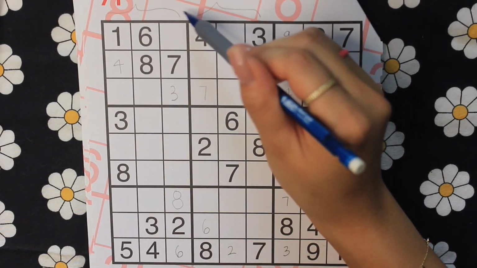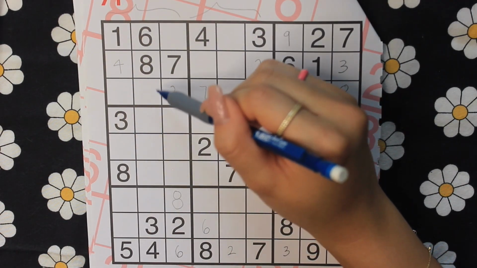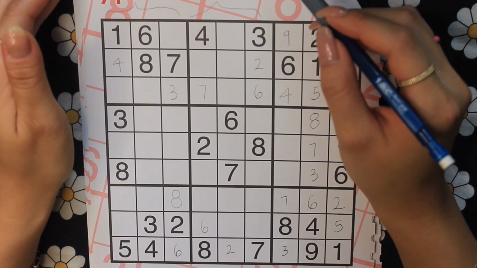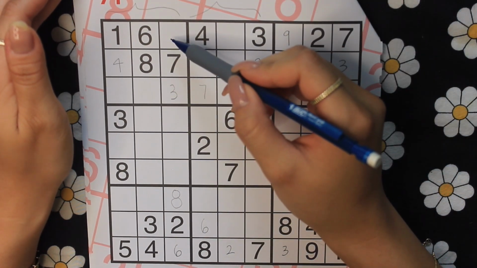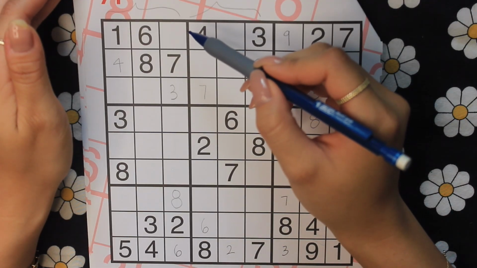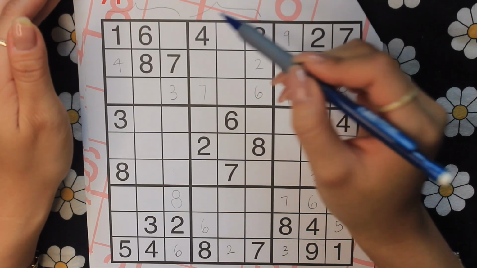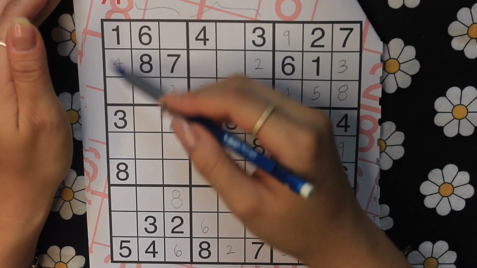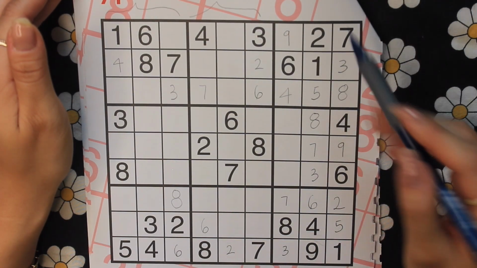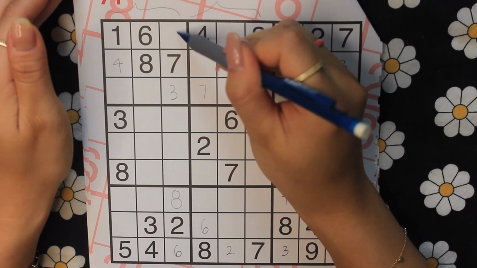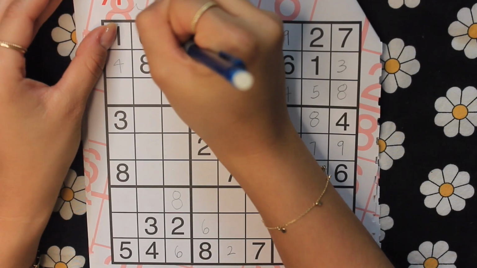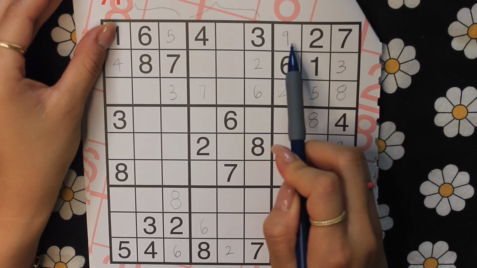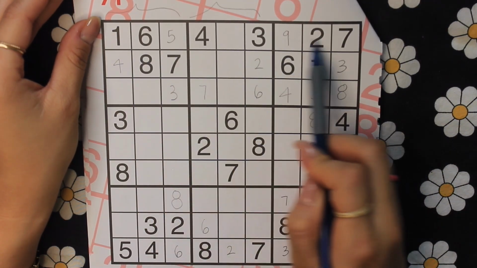This first big square, we only have 3 blanks, so it looks kind of promising. It looks like we are missing 2, 5, and 9. In this one, we can put the number 5 because there's already a 2 and there's already a 9 in this row.